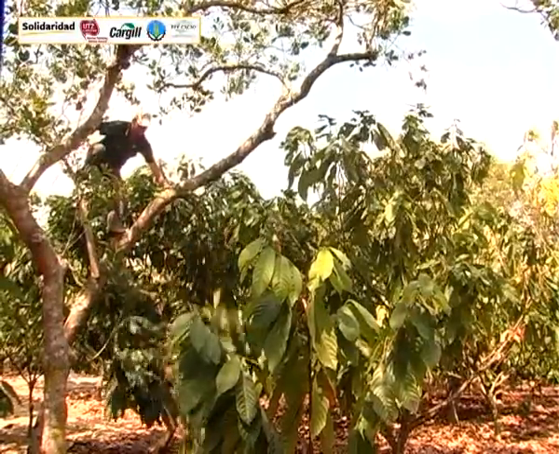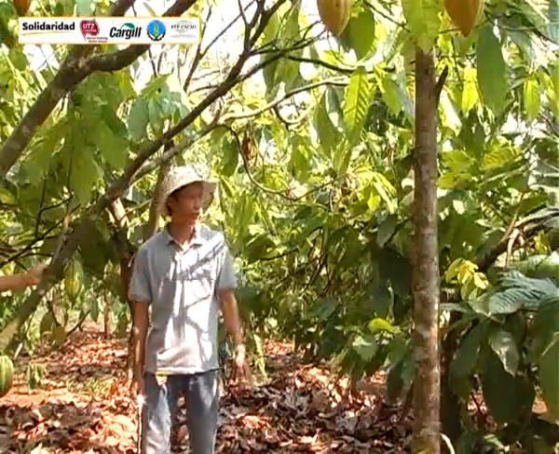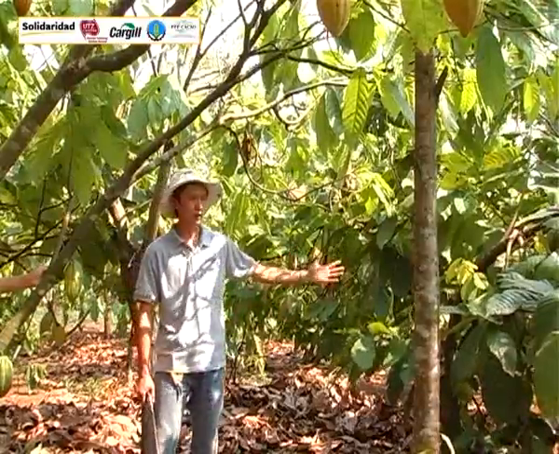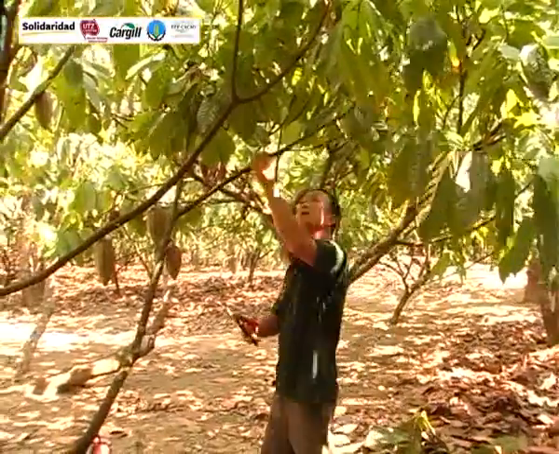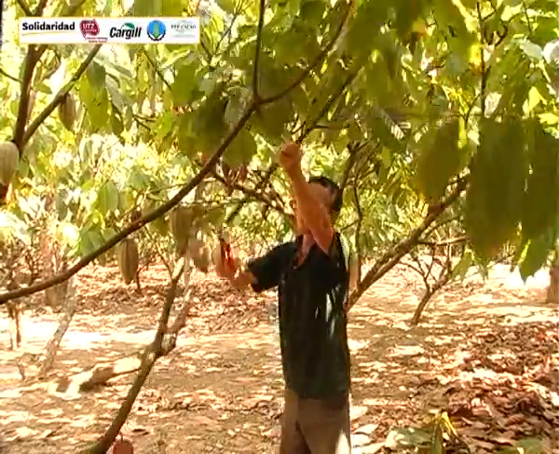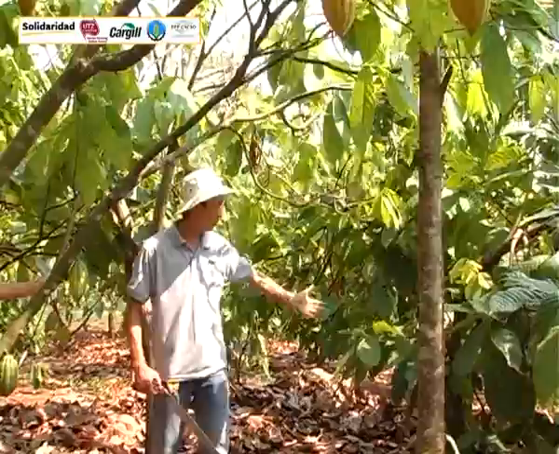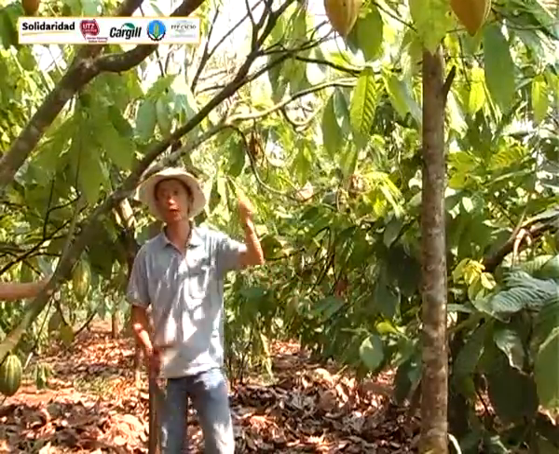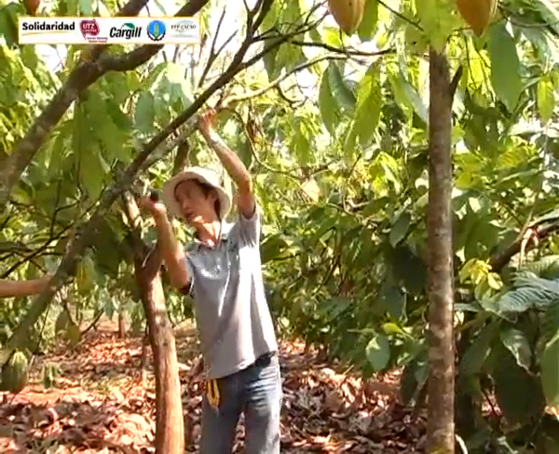Next, we walk around the plantation to look for and prune branches that are overlapping with neighboring canopies. For example, this branch is encroaching on another tree that we want to prune, so we will prune it first.